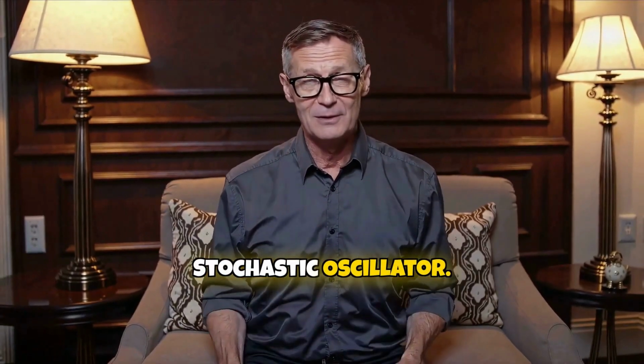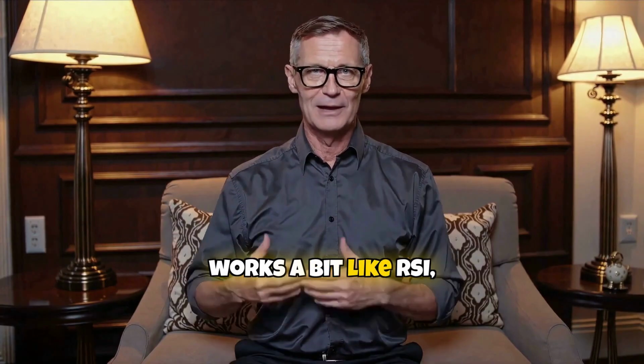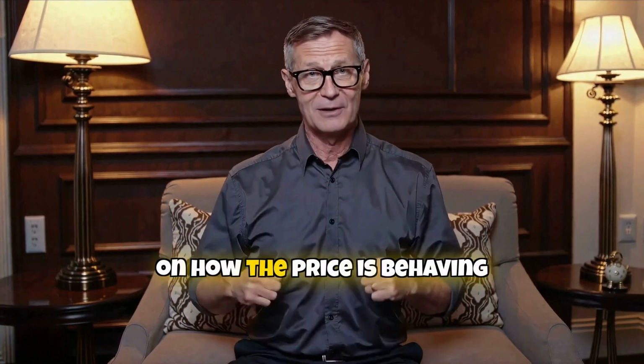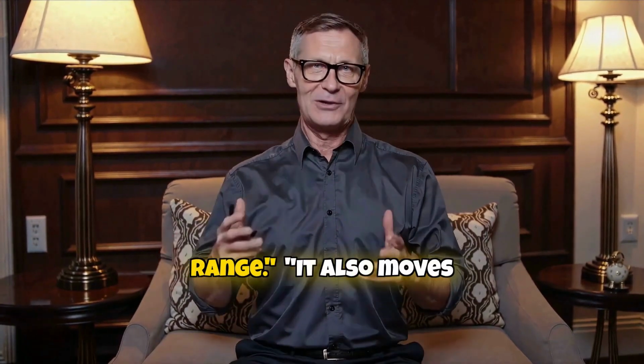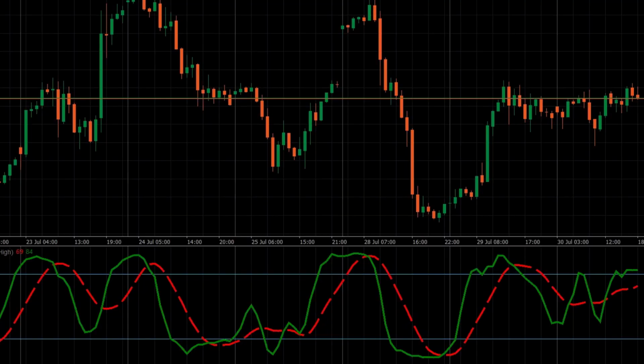Stochastic oscillator. Now let's talk about Stochastic, a tool many pros use to perfect their entries. Stochastic works a bit like RSI, but it's faster and focuses on how the price is behaving relative to its recent range. It also moves between 0 and 100. Above 80, the market is overbought. Below 20, the market is oversold. But here's the key. Stochastic has two lines, and when they cross at those extreme levels, it can signal a reversal. Let's see an example.